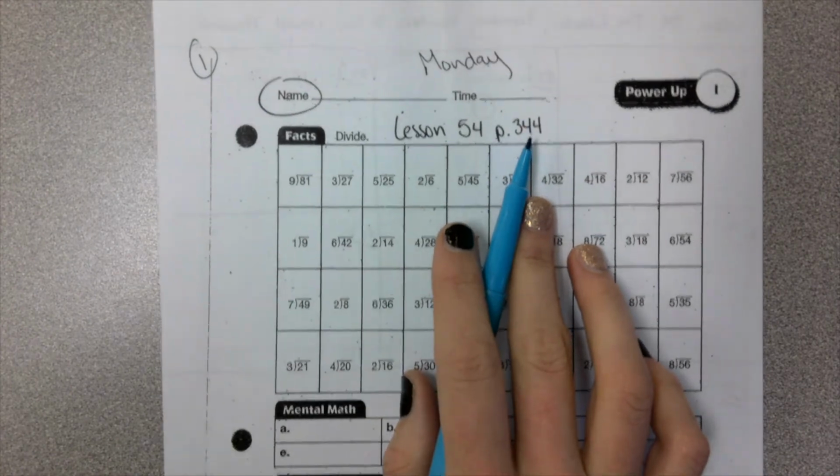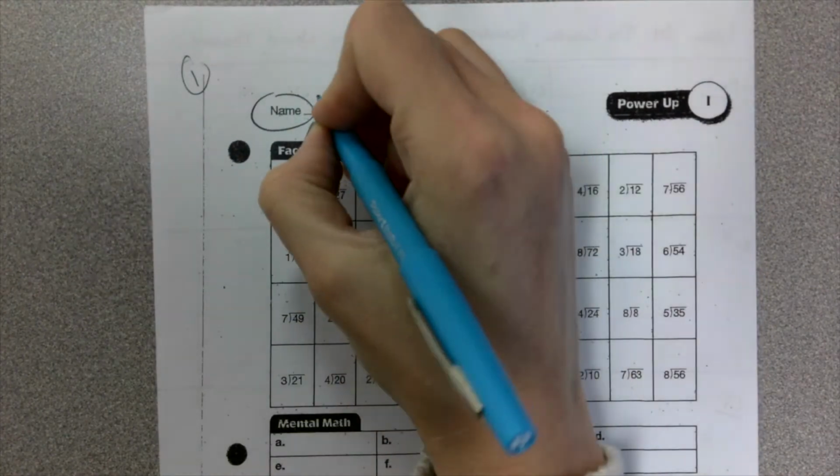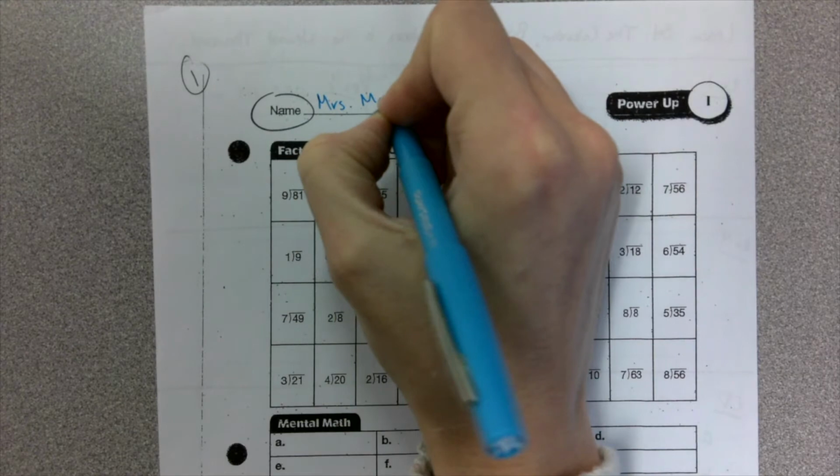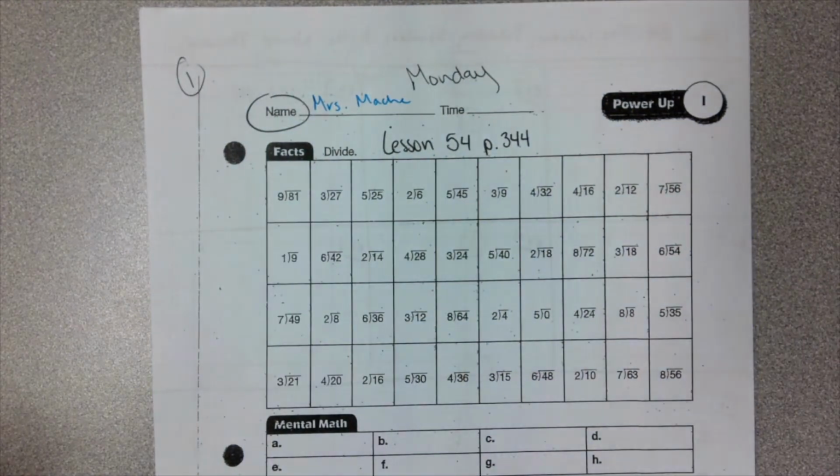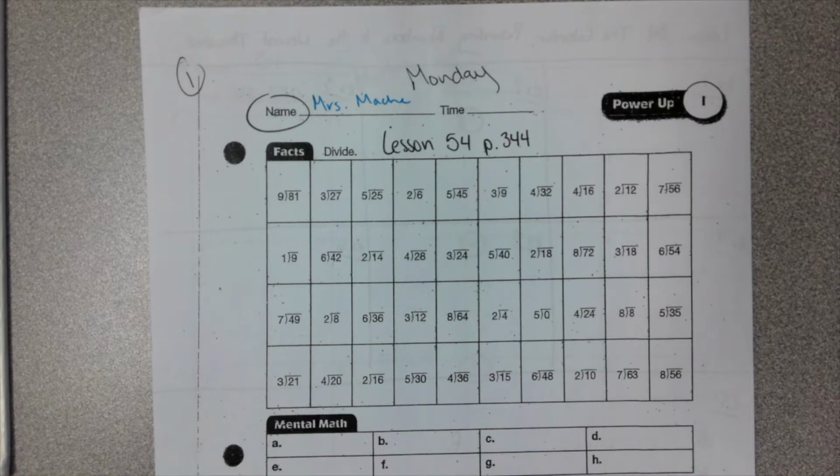Starts on page 344. Make sure you get your name at the top. Go ahead, press pause, do your power up. When you're done, press play, and we'll correct it together.